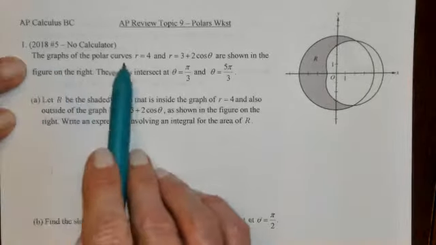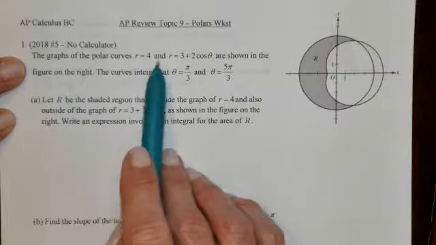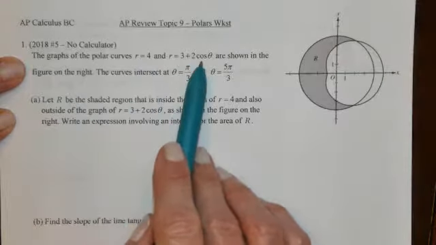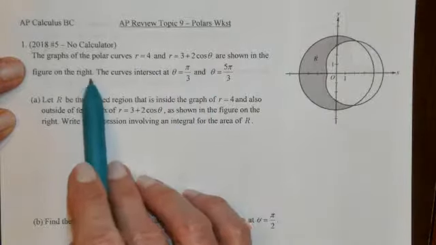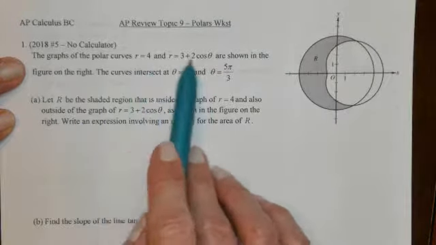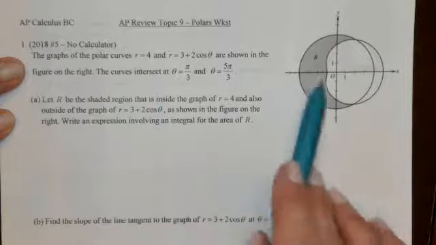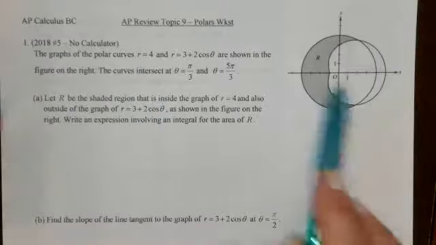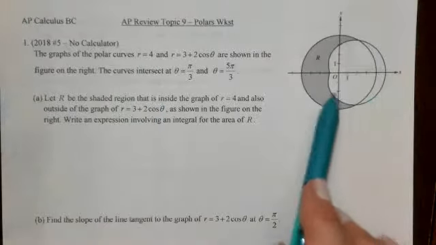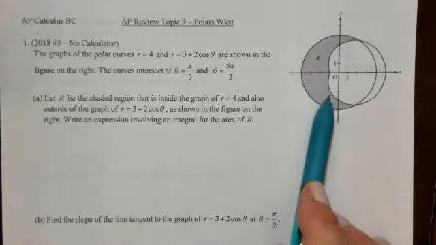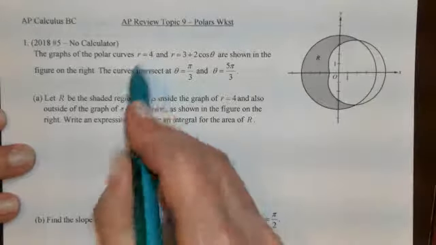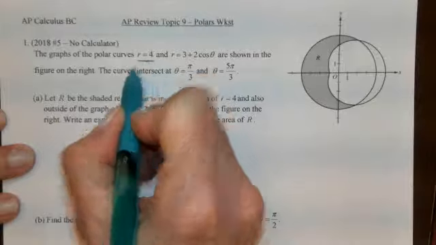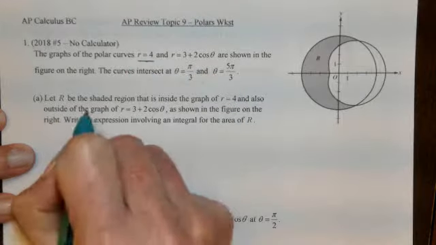The graphs of the polar curves r equals 4 and r equals 3 plus 2 cosine theta are shown in the figure on the right. It's going to be good if we know something about these curves, since we don't have a calculator. Can we distinguish which curve is which? This goes back to what you learned in pre-cal and what we reviewed in this unit. r equals 4 is a circle centered at the origin of radius 4.